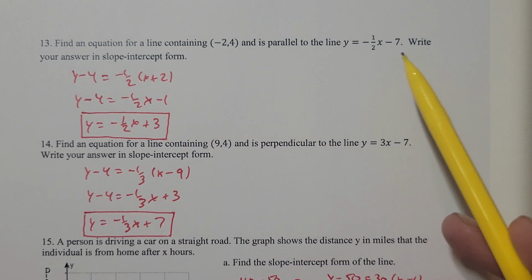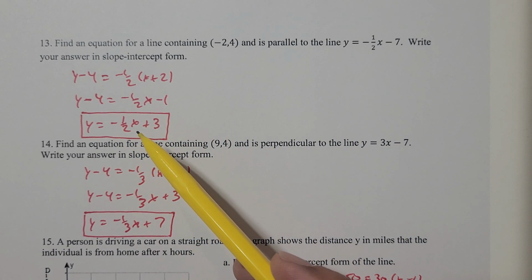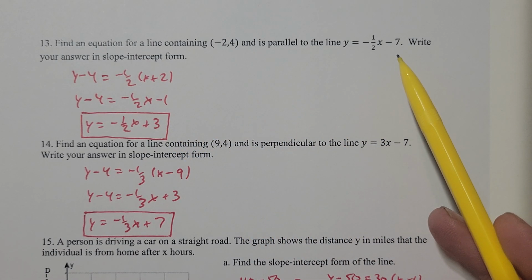Okay, now I know that these two lines are parallel because they have the same slope, -1/2. I also know that they're different lines because they're going to cross through the y-axis at different spots.